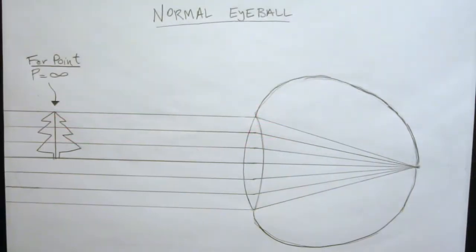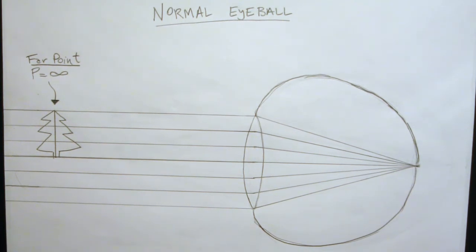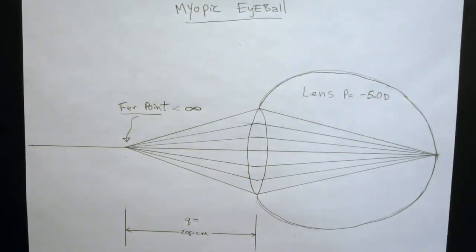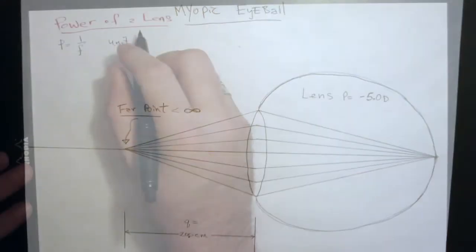A normal eyeball is considered to have a far point of infinity, in that at the relaxed state it can see great distances very clearly, whereas with a myopic eyeball the far point is considerably less than infinity. Here I've chosen 20 centimeters. The far point being the furthest distance a myopic eye can clearly see.